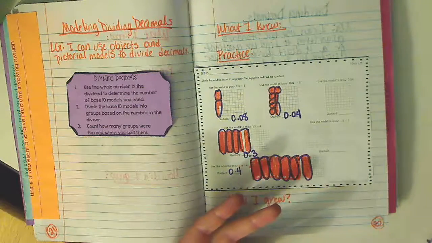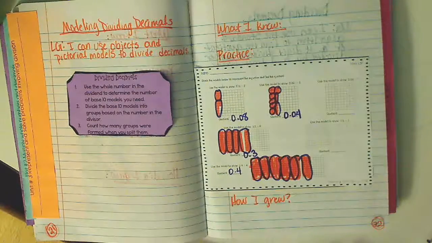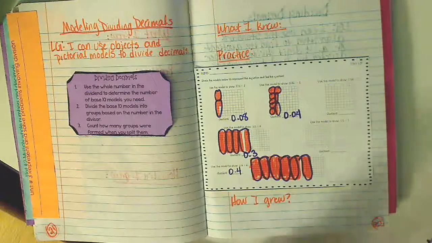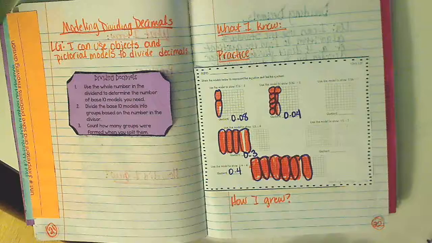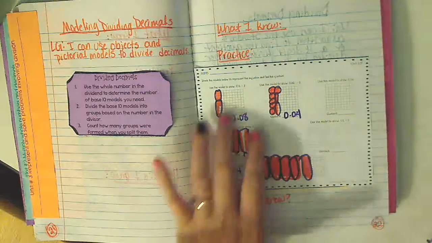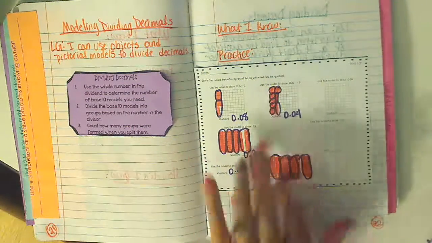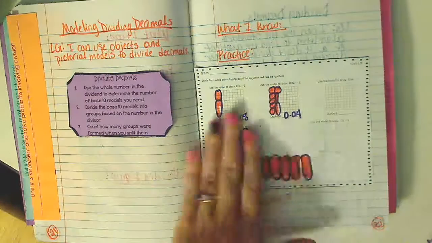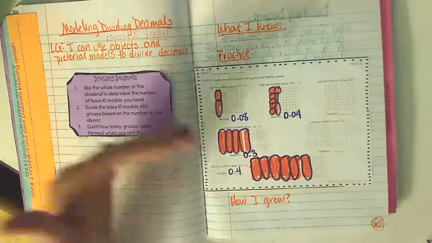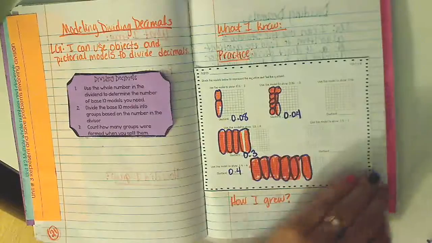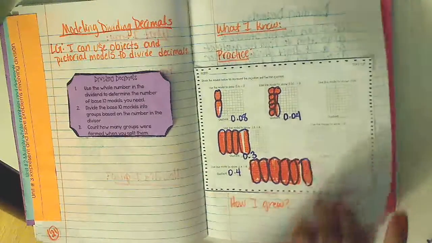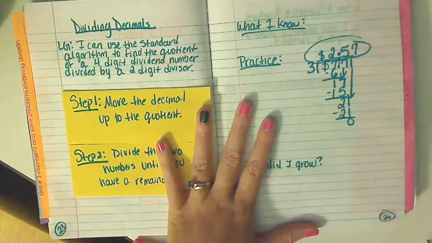This is a tested subject, I guess. So they have to choose the best model. So mainly the main thing is to understand the difference between the multiplication models and the division models. After we model, then we go into dividing decimals.